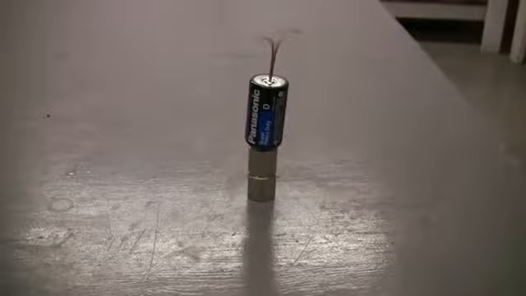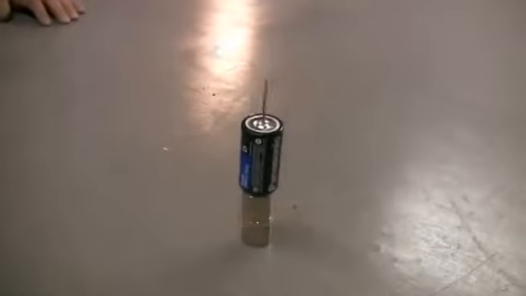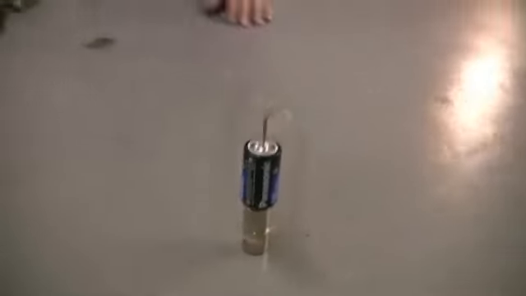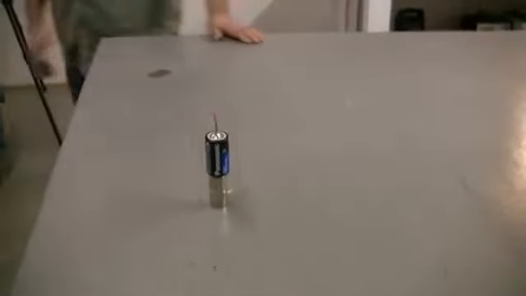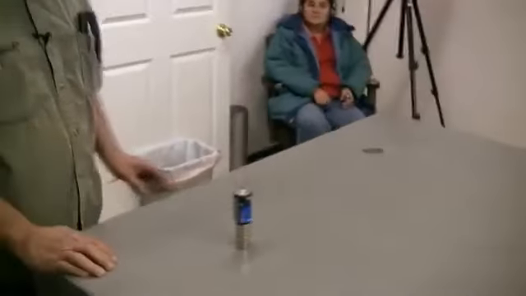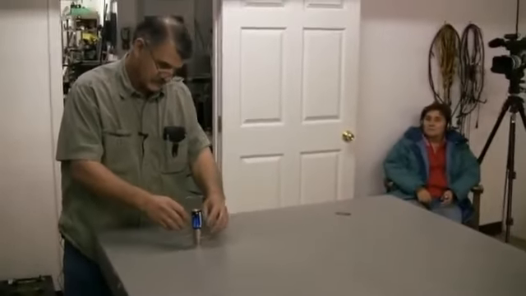Basically, yeah. The current has to be terrific around those loops to cause that kind of influence. But I think it's basically oxidizing here. Let's clean it and see. So let's just take it and clean it.